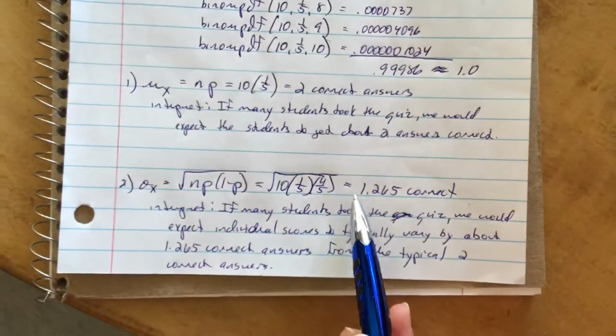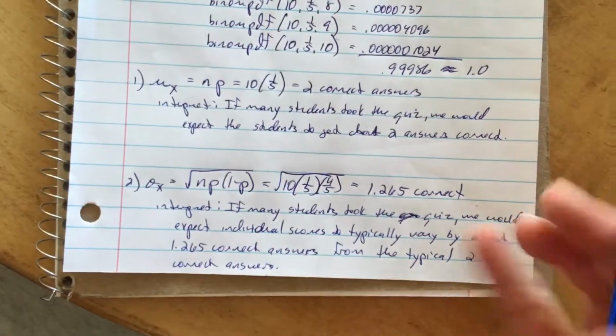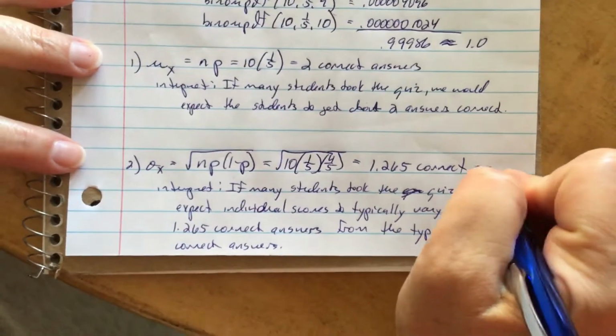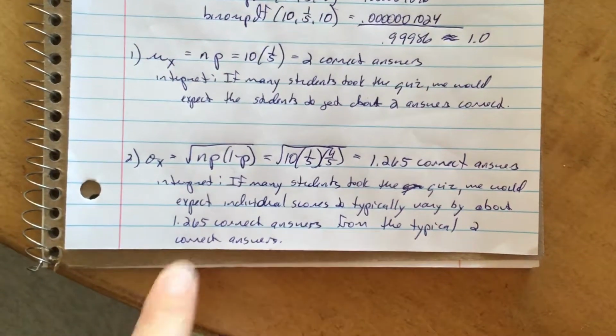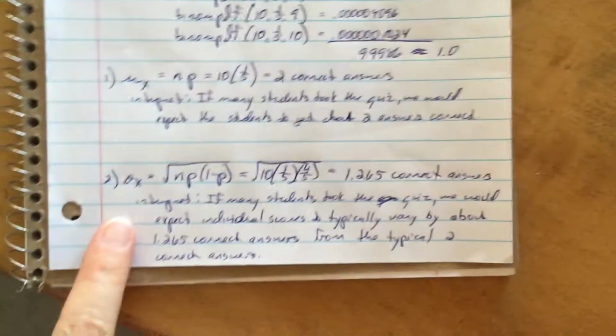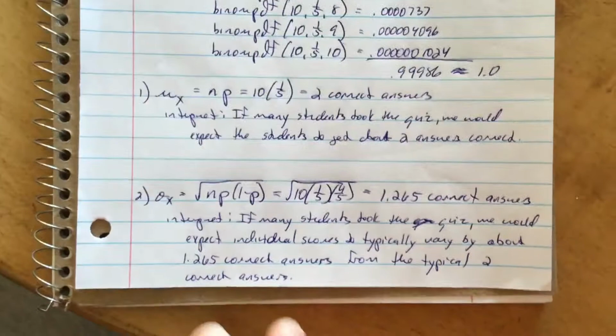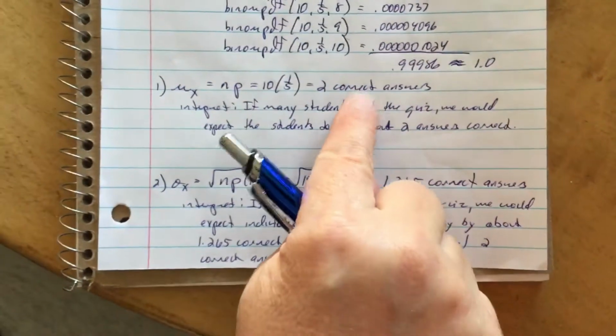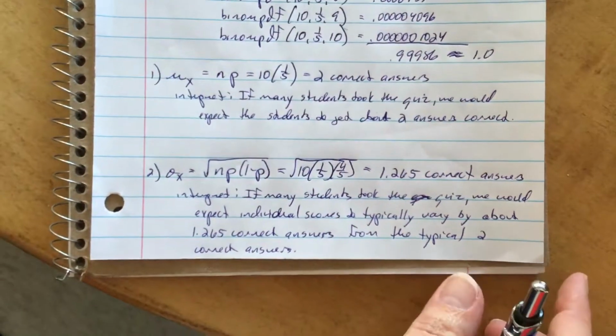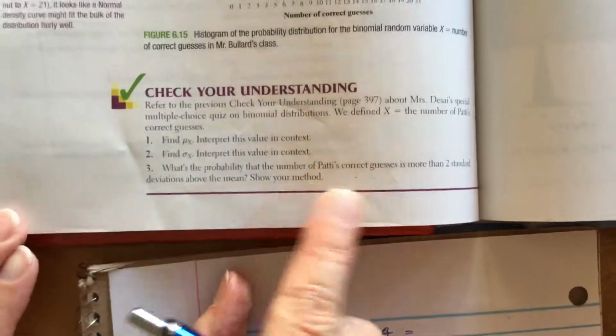So I have 1.265 correct answers as my standard deviation. Again, if we interpret it, if many students took the quiz, we would expect the individual scores to typically vary by about 1.265 correct answers from the typical 2 correct answer mean. It's pretty straightforward.